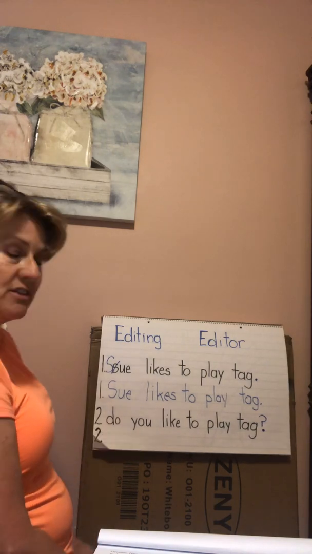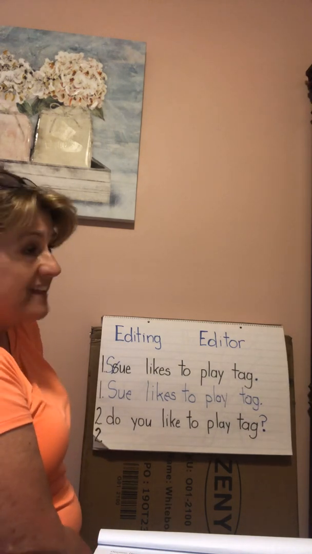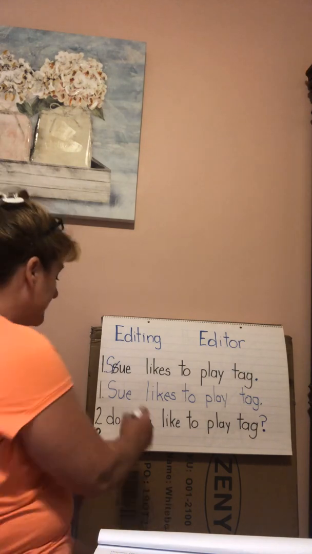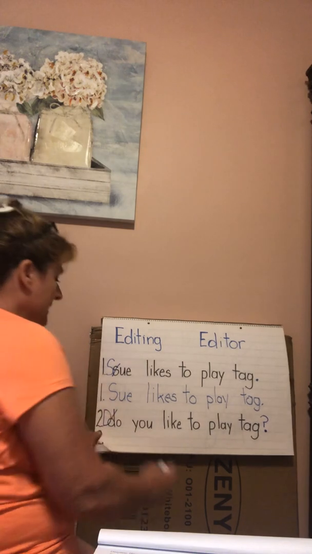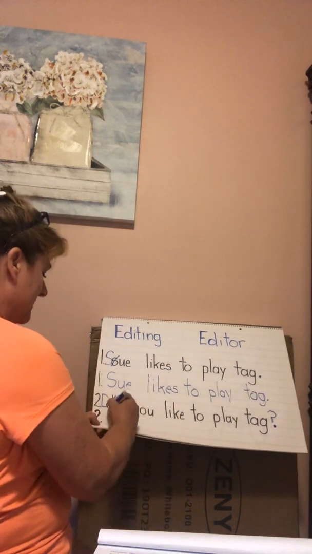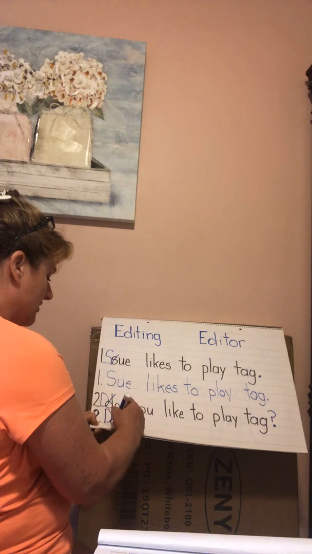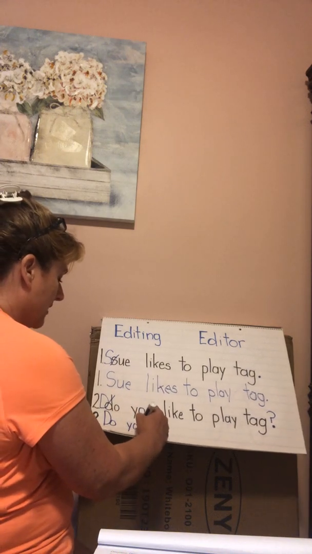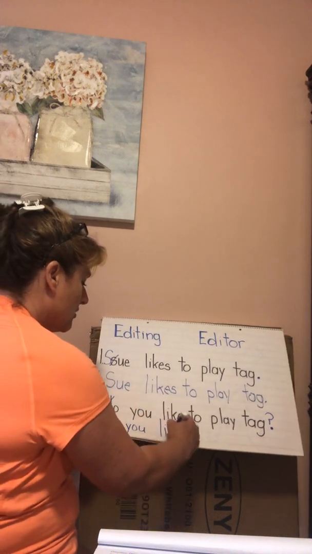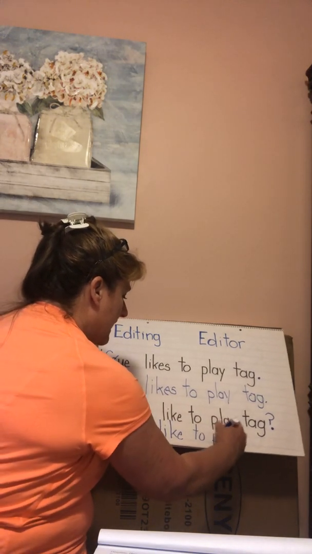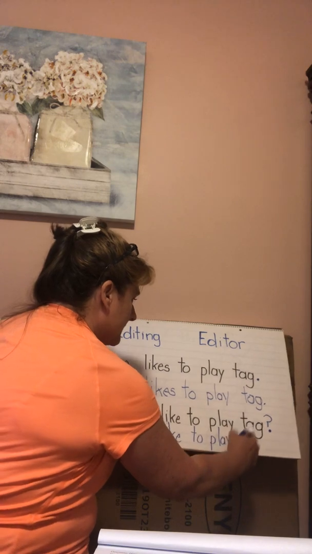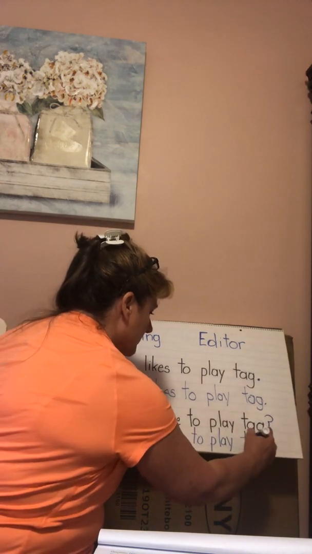Now, this sentence starts with the word do. That's not somebody's name, but it has to start with a capital letter because every sentence in the entire world starts with a capital letter. Now, I've made my corrections and I just copy my sentence correctly on the line below. Do you like to play tag?